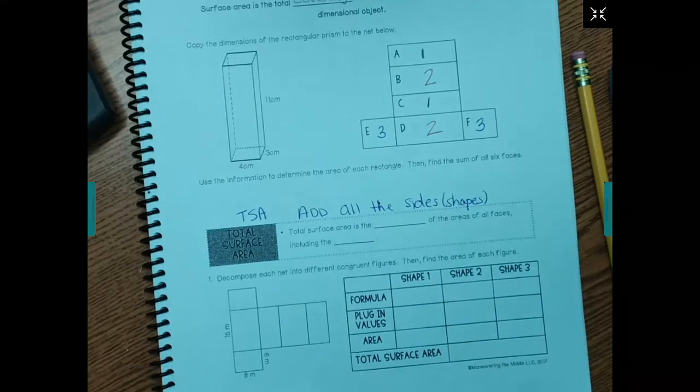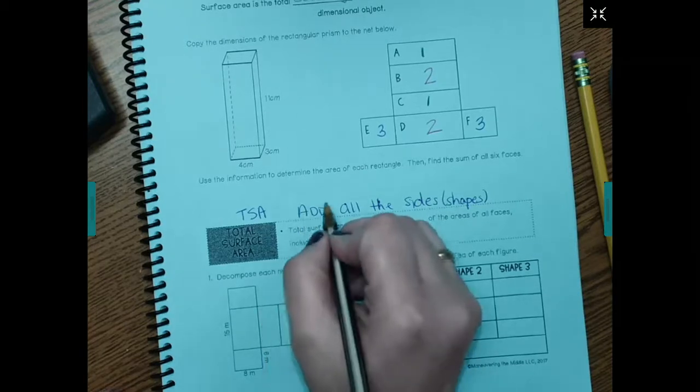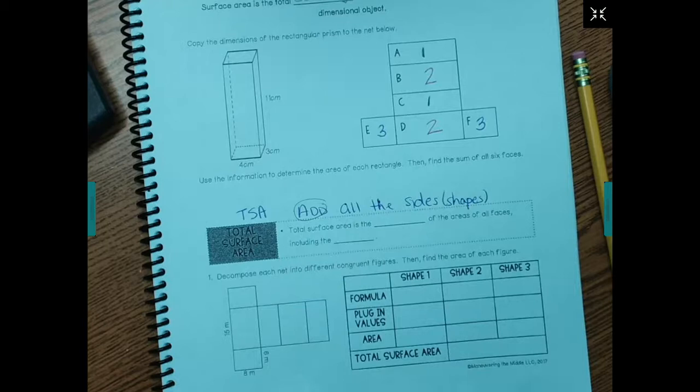If I wanted to know how much fabric I needed to make a covering for some box, or if I'm a Kleenex company and I want to know how many Kleenex fit in there, I've got to know how big to make the box so that it covers it. So you add all the sides. It is the covering.